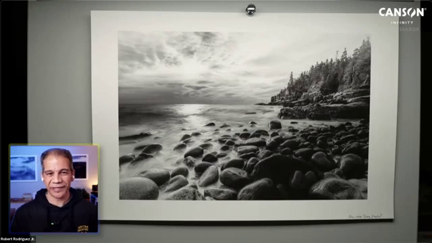And that little bit of improvement every time means that your prints will benefit from that excellence that Canson is putting into the papers. When I do an exhibition or show my work in a gallery, Canson is not there.